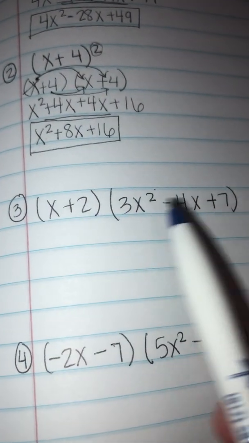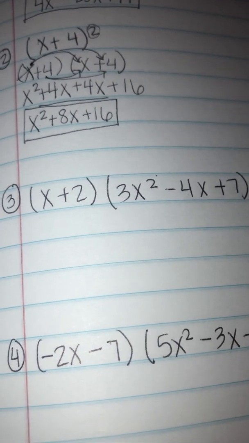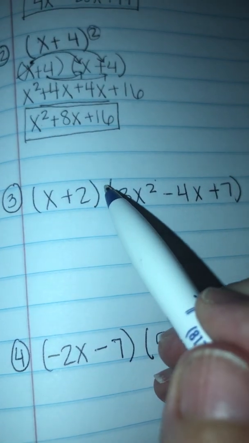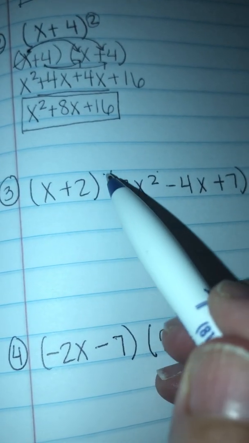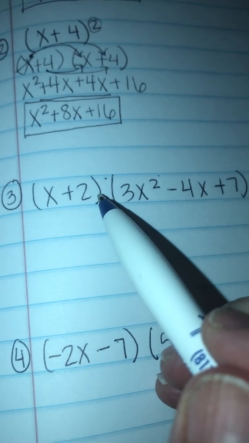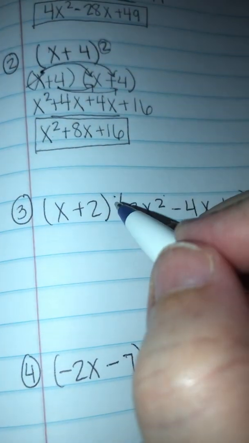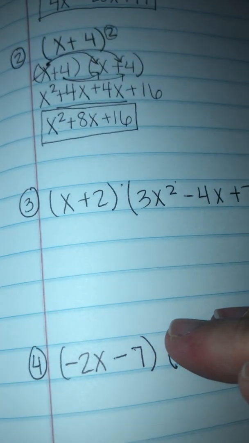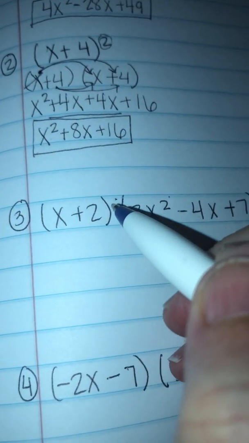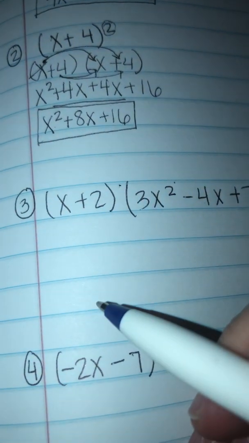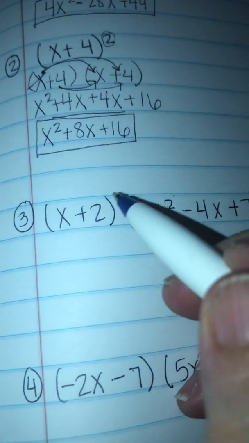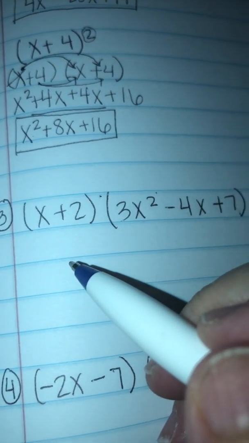Now, I know this is a multiplication problem. How do I know that? Because there's nothing written between these sets of parentheses. So that means I'm going to do what parentheses means, which is multiply. If there had been a plus sign here, then I would just combine like terms. If there was a minus sign, I would distribute the negative and then combine like terms. But there's nothing written between the parentheses, so I'm going to multiply.